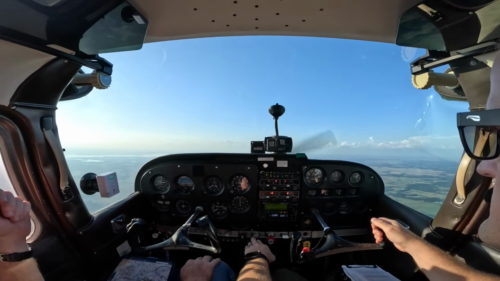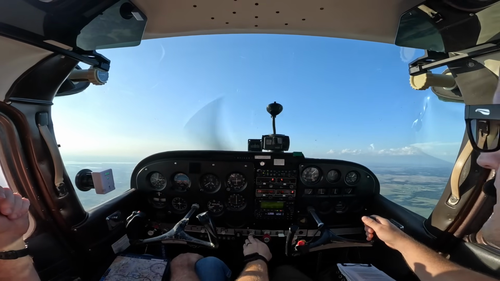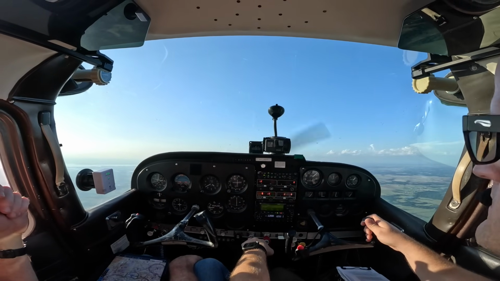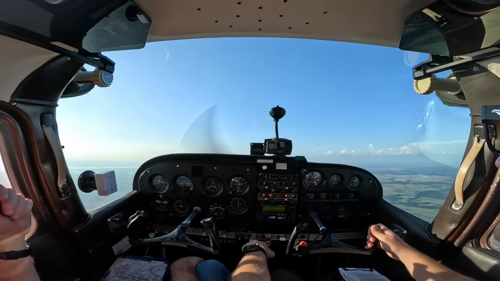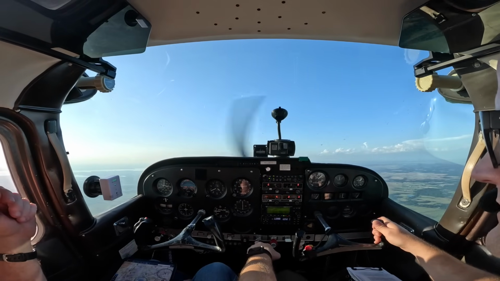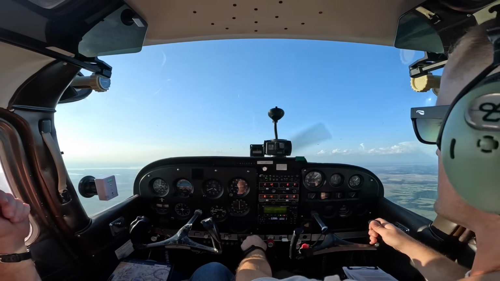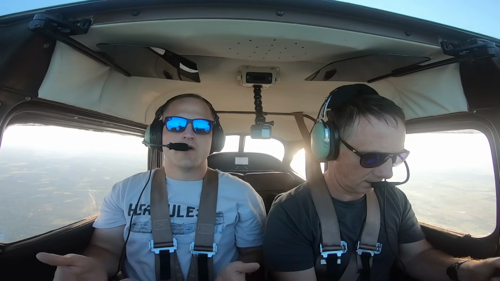Back on the horizon. Carb heat's already off, flaps already up. After takeoff checklist is complete. I'm just maintaining my heading with ailerons and coordinated rudder. It's very important that we stay coordinated. If we're not coordinated, we can get ourselves into a stall spin situation. And that's how you perform a power on stall.